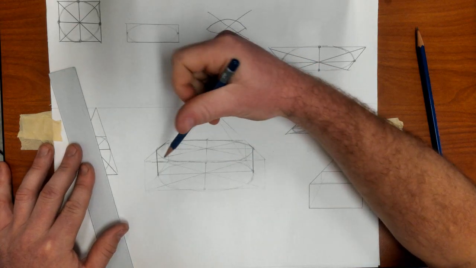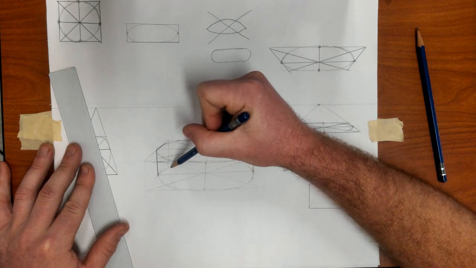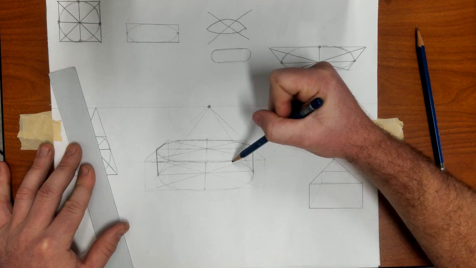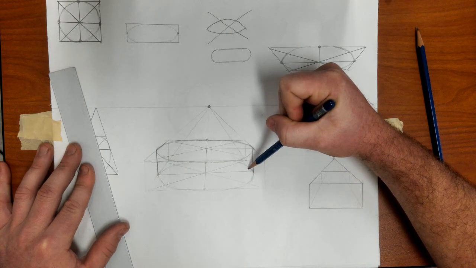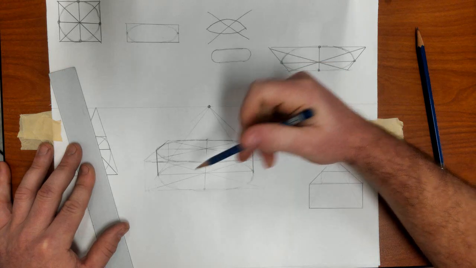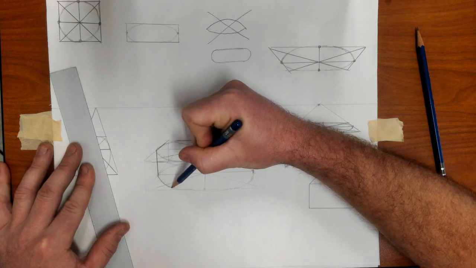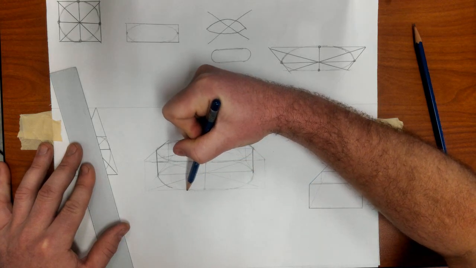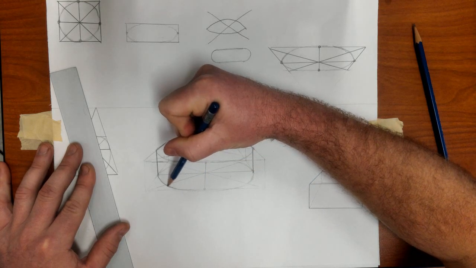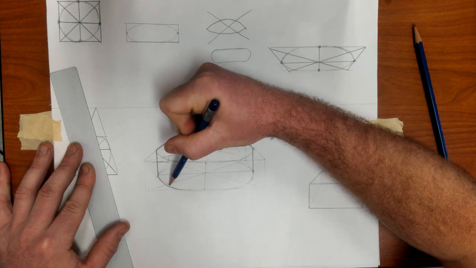Because I'm not seeing this part back here, that's actually just part of my construction lines, and drawing it transparently, I would go darker with this curve here.